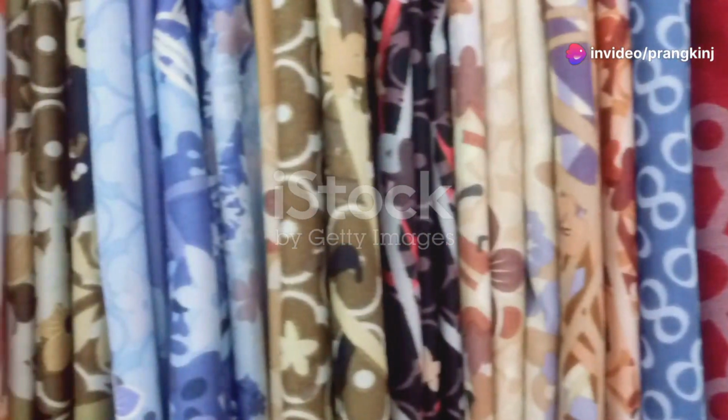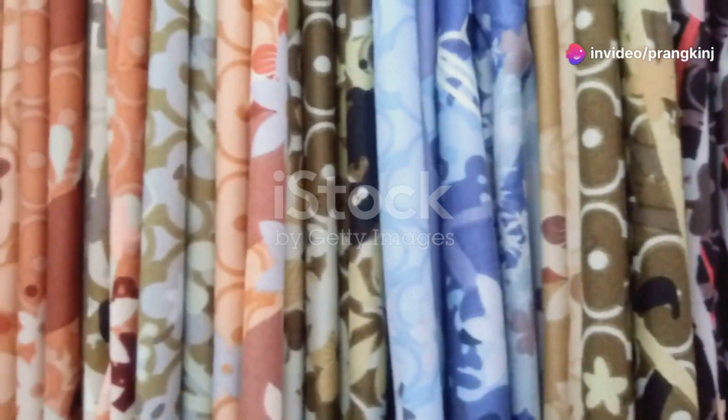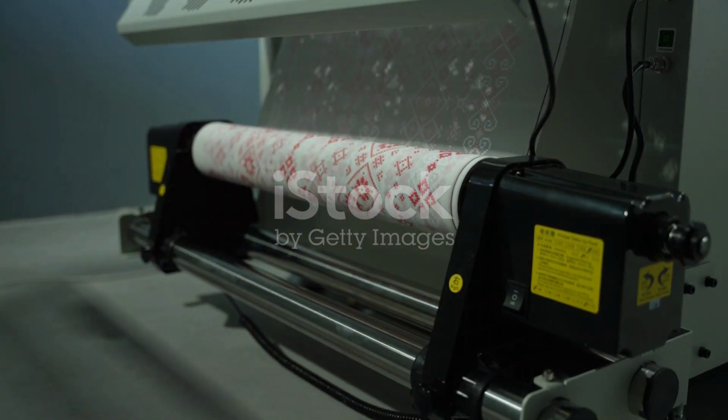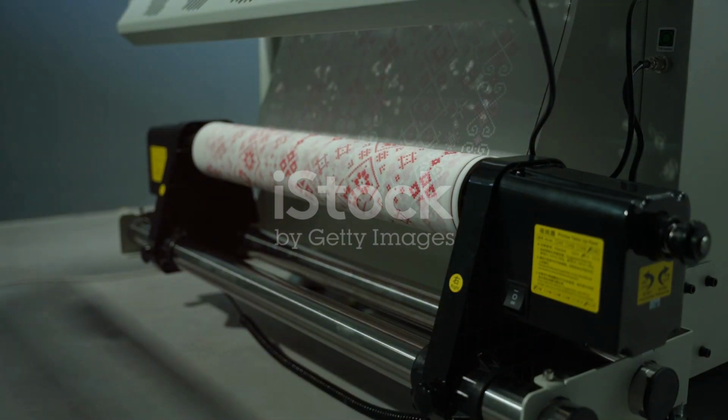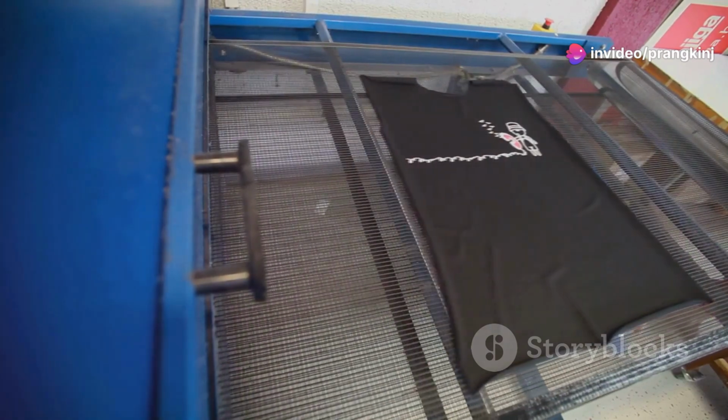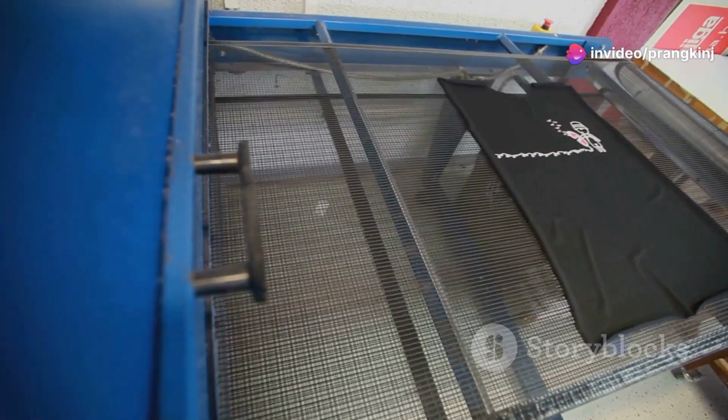Have you ever looked at a vibrant piece of patterned fabric and wondered, how did they do that? The process of fabric printing, while seemingly magical, is a blend of art and technology. This step-by-step guide demystifies the journey from blank fabric to beautifully printed textiles.